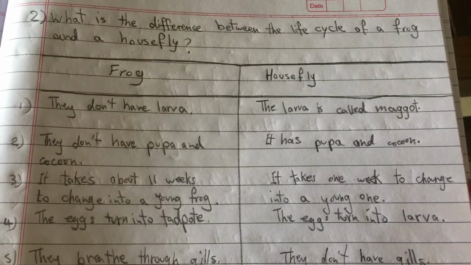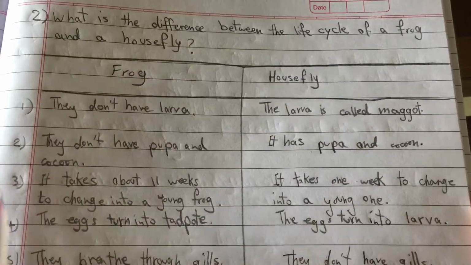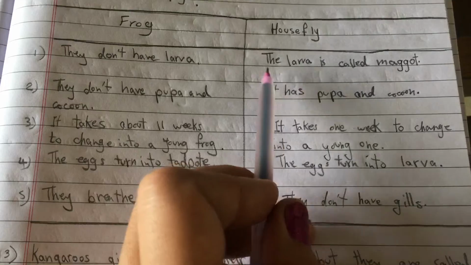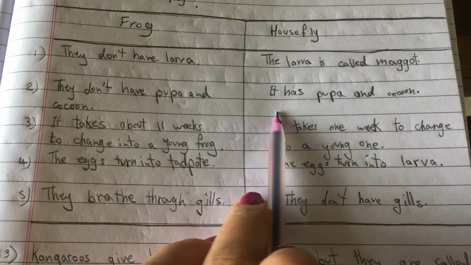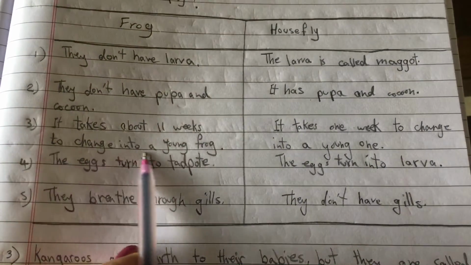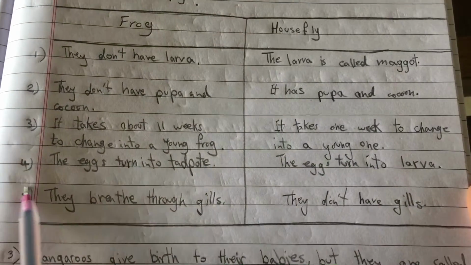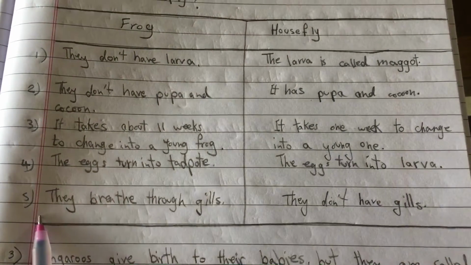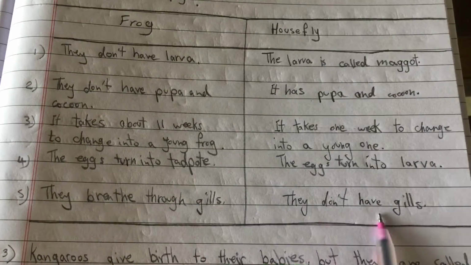Question number 2. What is the difference between the life cycle of a frog and a housefly? So, the frog, 1. They don't have larvae. Housefly, the larva is called maggot. 2. They don't have pupa and cocoon. It has pupa and cocoon. 3. It takes about 11 weeks to change into a young frog. It takes 1 week to change into a young one. 4. The eggs turn into tadpole and the eggs turn into larva. And 5. They breathe through gills. They don't have gills.